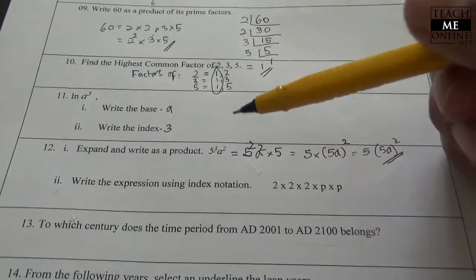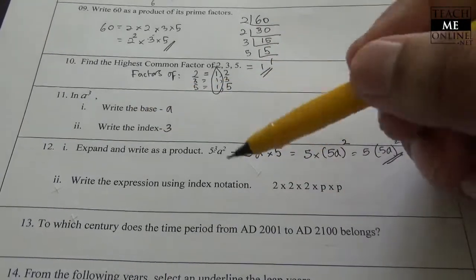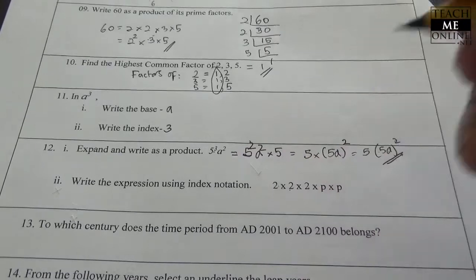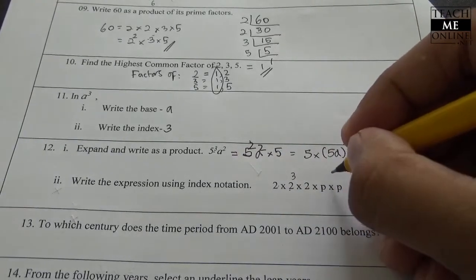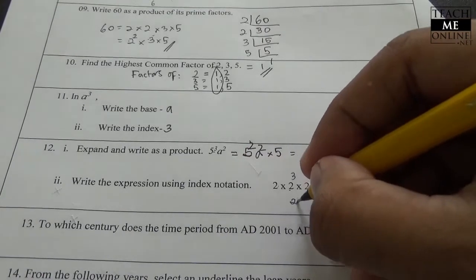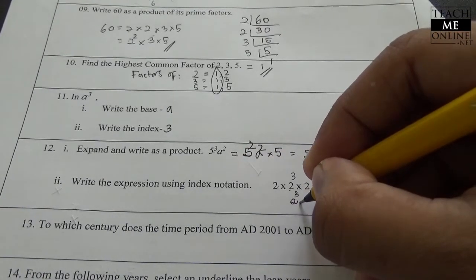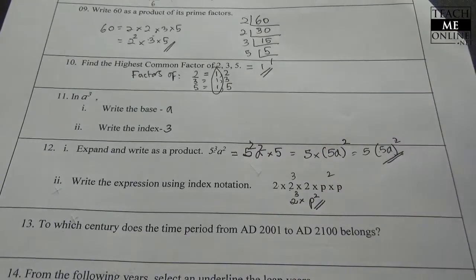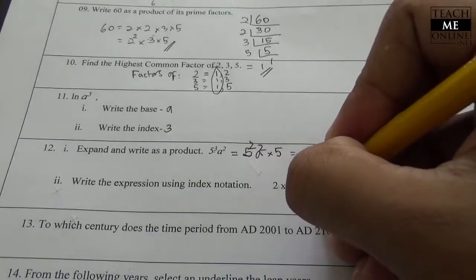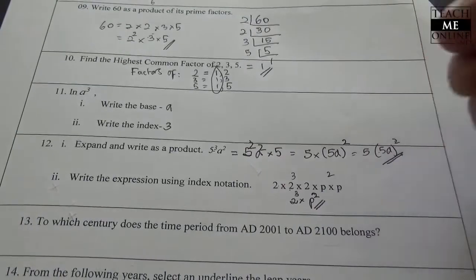Part 2. Write the expression using index notation. 2 into 2 into 2. How many 2's are there? 3 2's are there. P into P. How many P's are there? 2 P's are there. So it's 2 cubed into P squared, 2 to the power 3 into P to the power 2.